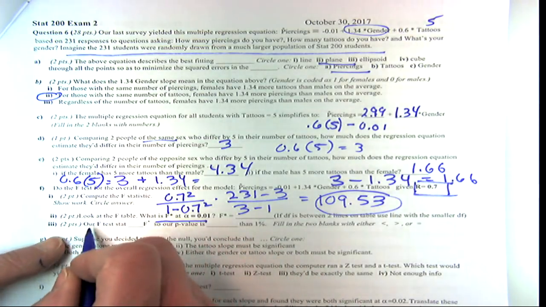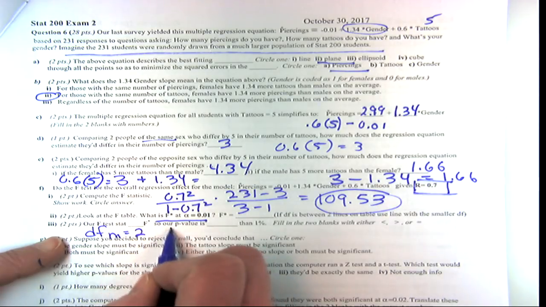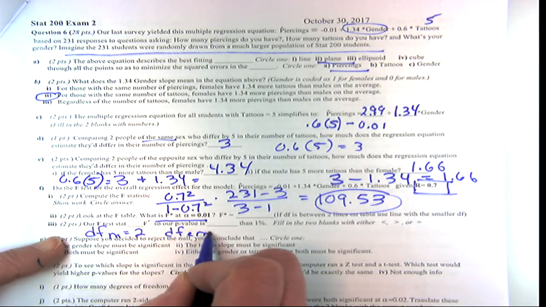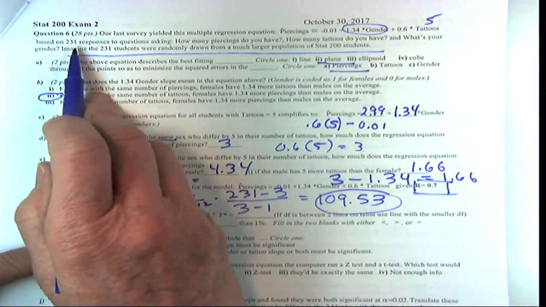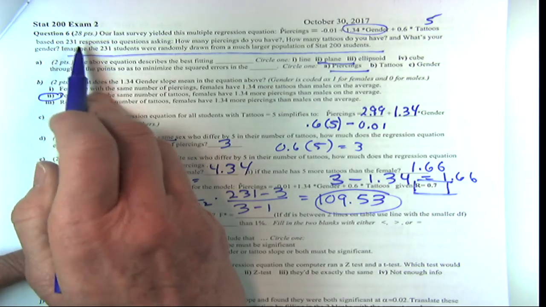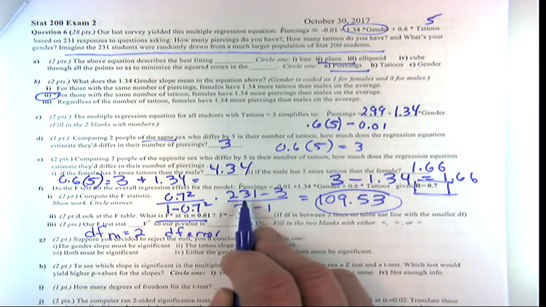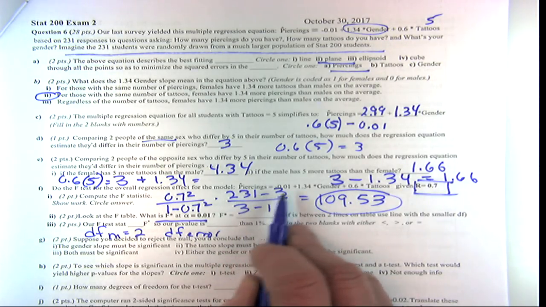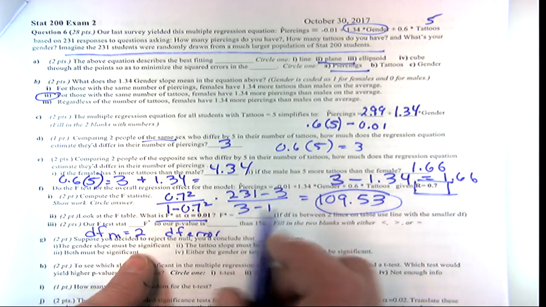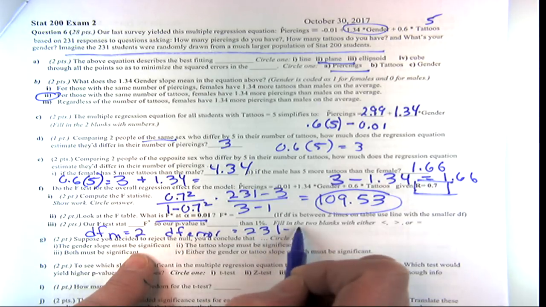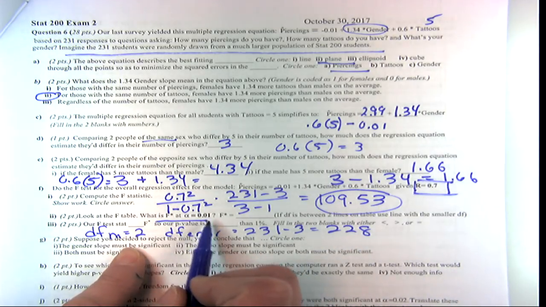So you have to look at degrees of freedom for the model is equal to 2. And the degrees of freedom for the error, well, remember every person has an error associated with them. So it's 231, but then with degrees of freedom, how many are free to vary? After we know 3 of them, the rest are free to vary. So it's 231 minus 3. So that's 228. So now we know where to look. And then we're going to look at the critical value at alpha equals 1%.